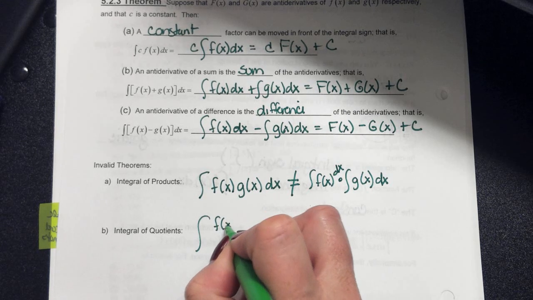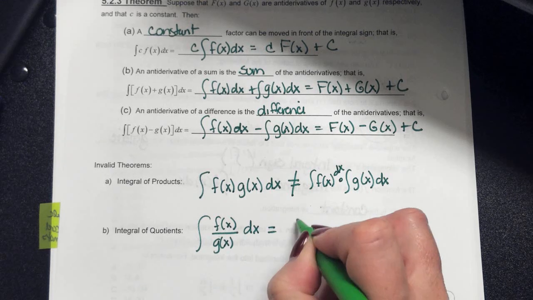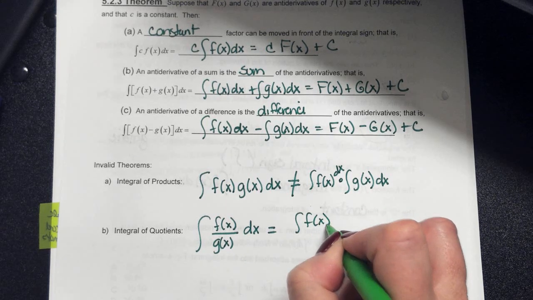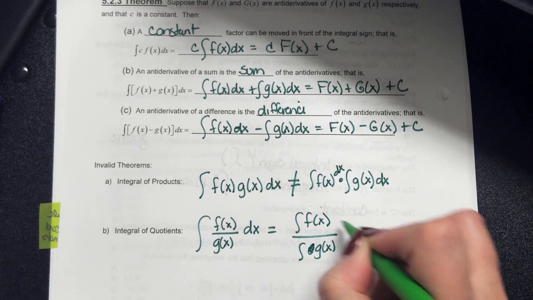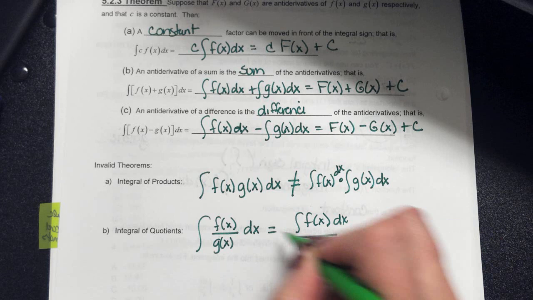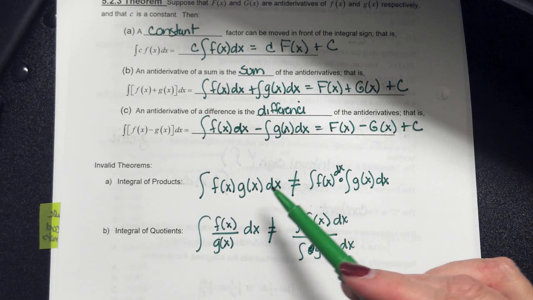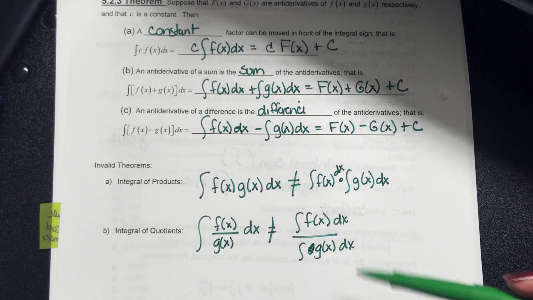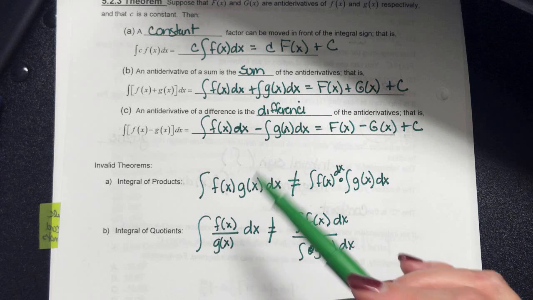If you're trying to integrate a quotient, you cannot just integrate the numerator and divide it by the integral of the denominator. We'll learn other rules and techniques to handle integrals of products or quotients, but just know only addition and subtraction can you break up, not multiplication and division.